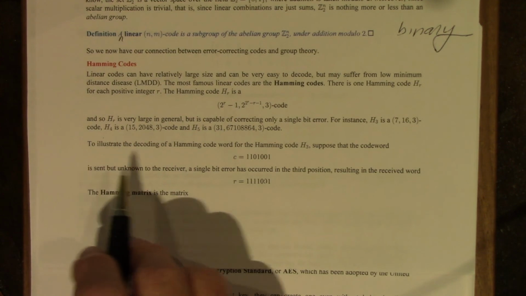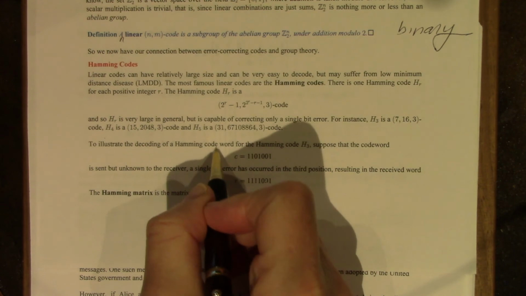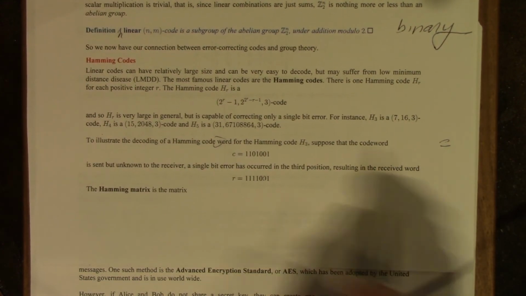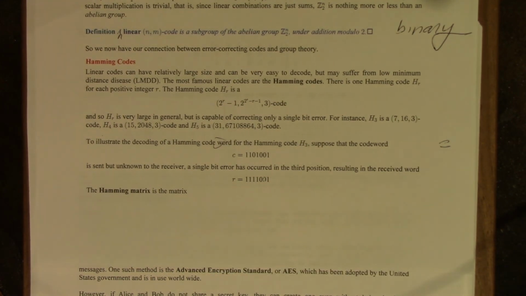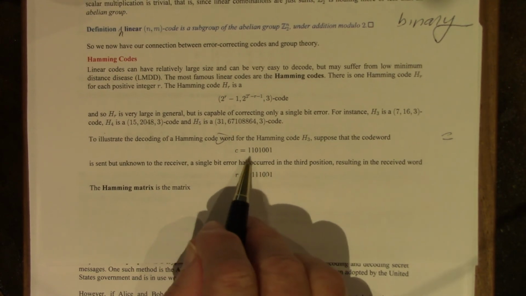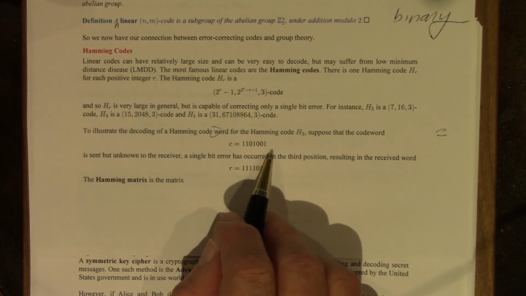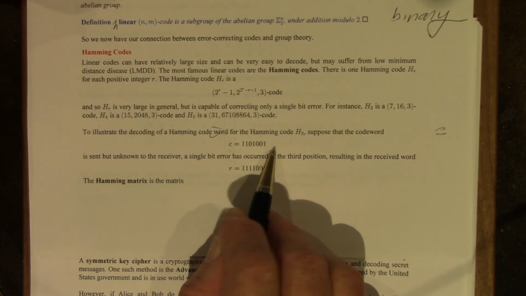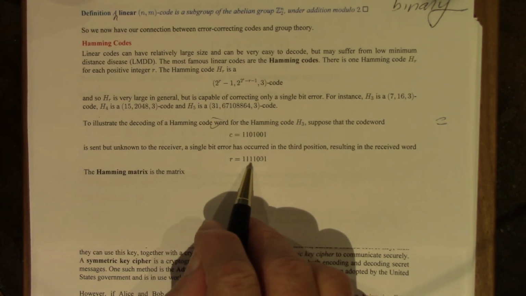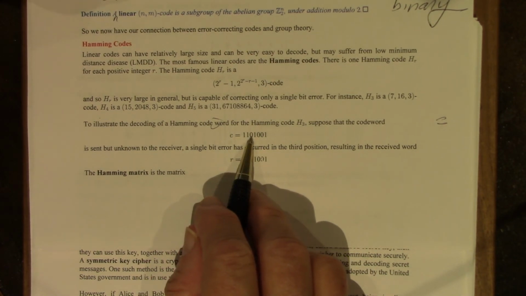But to illustrate the decoding of a Hamming code word, let's use the Hamming code H3, which, as I said before, is small enough to use for examples. Let's say we have this code word, 11010001. But, unknown to the receiver, an error occurs in transmission in the third position. So this 1 is incorrect, it should have been a 0.